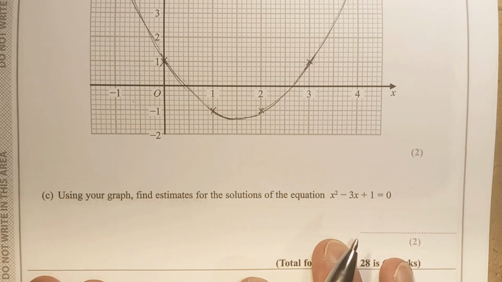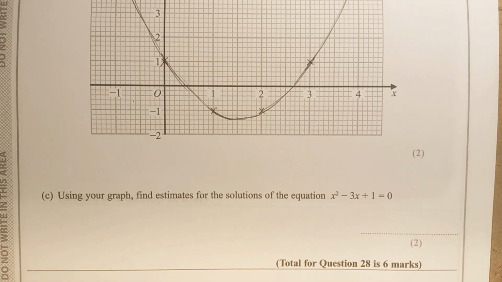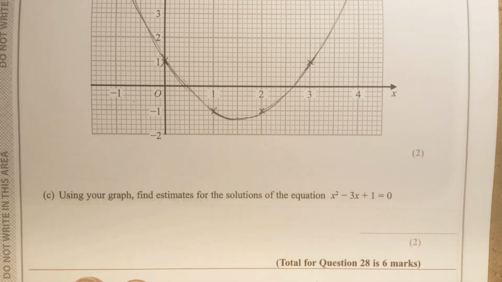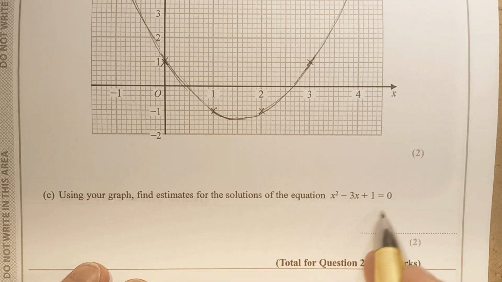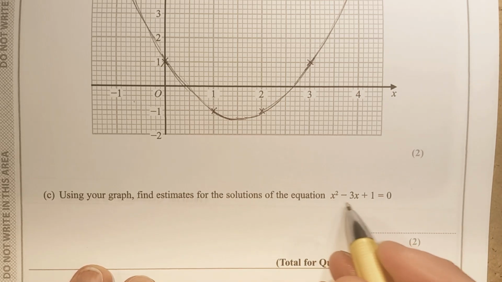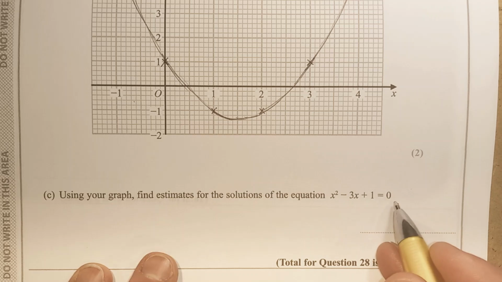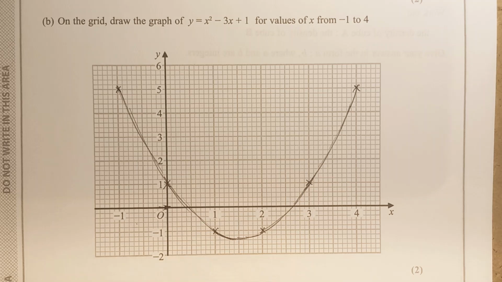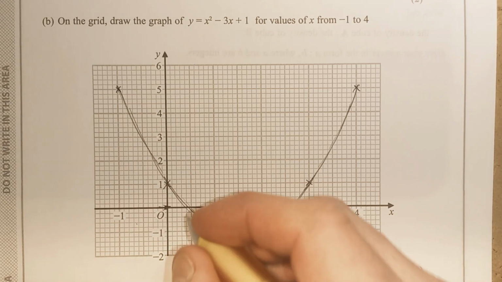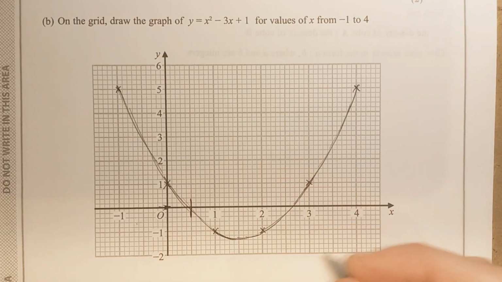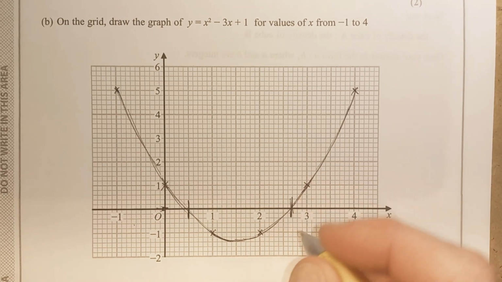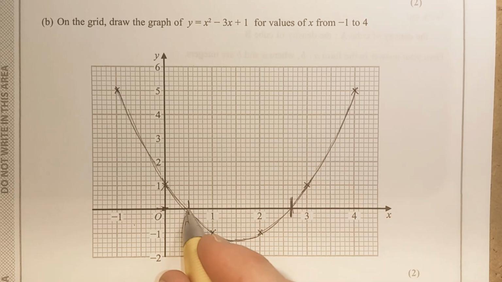Now, part C. Using your graph, find estimates for the solutions of the equation x squared minus 3x plus 1 equals y. So the solutions of the equation means what are the possible values of x that make our y value 0? Well, y 0 is on this line here. So it's going to be here and here-ish. Basically where the curve is cutting through the x-axis.